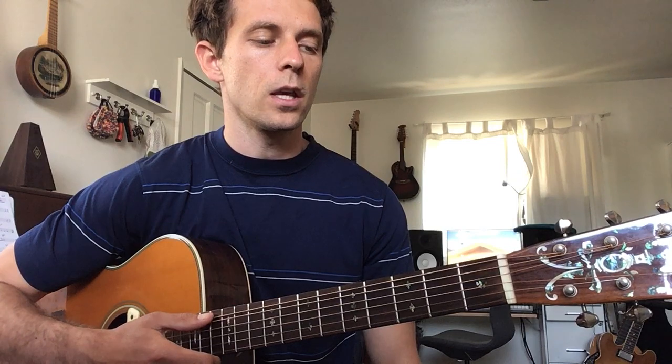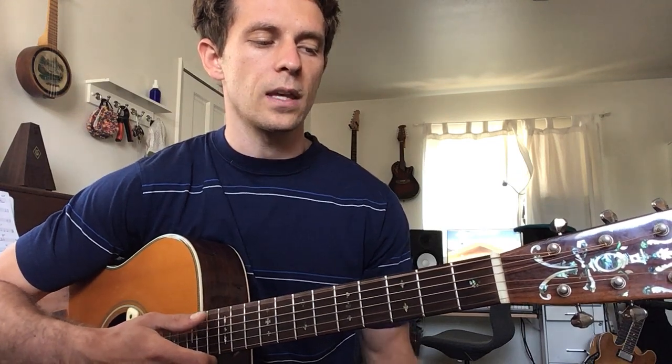We're going to start on the open 6th string in the key of G major. This is the scale shape that starts on the 6th scale degree.